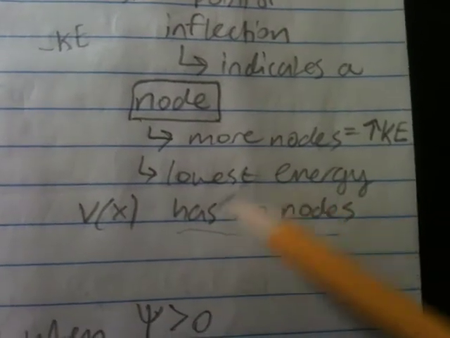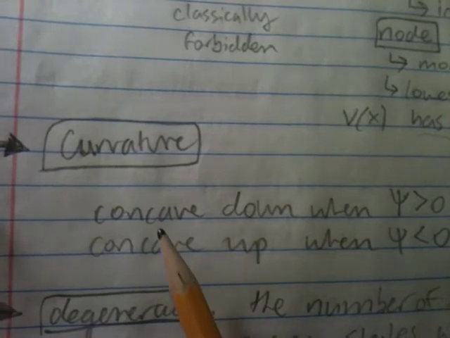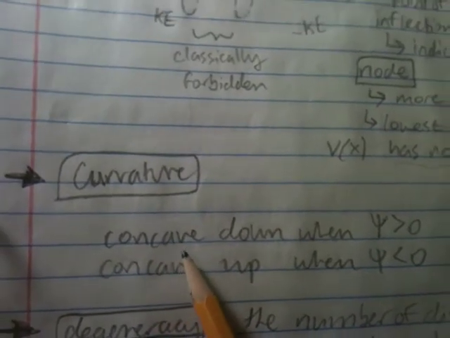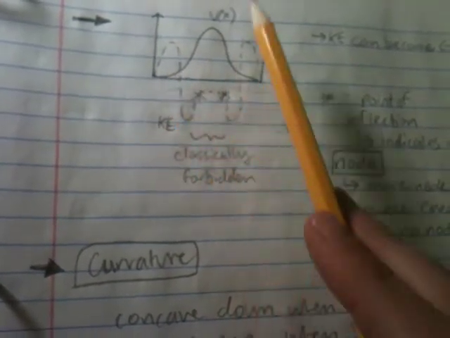It does not have any nodes. This was just restating what we said earlier. Curvature. Curvature is concave down when psi is greater than 0, and concave up when psi is less than 0.